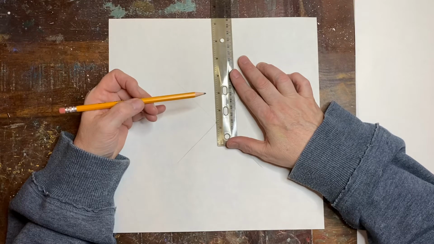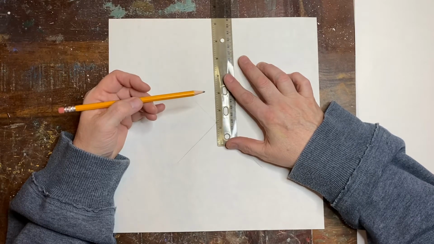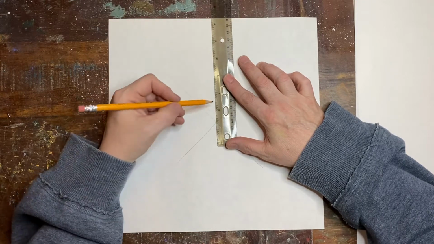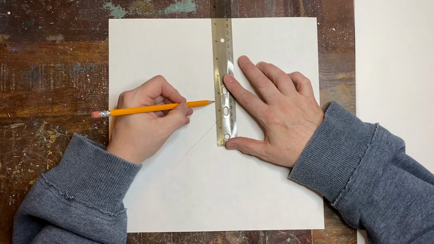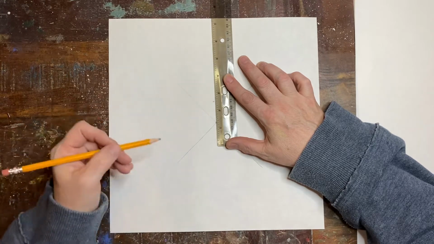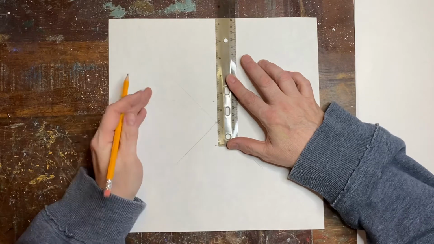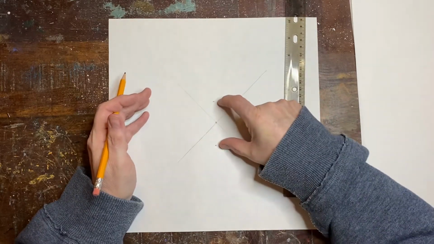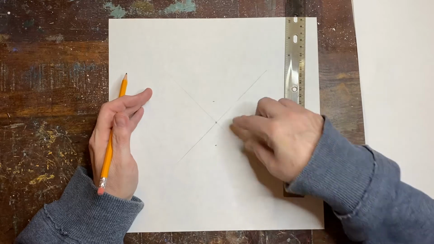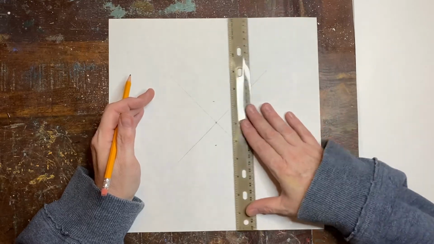So I'm going to put the 1.25 inch on my dot, and then I am going to mark at the 2.5 inches and then at the 0. That means that our space is directly in the center of the paper.